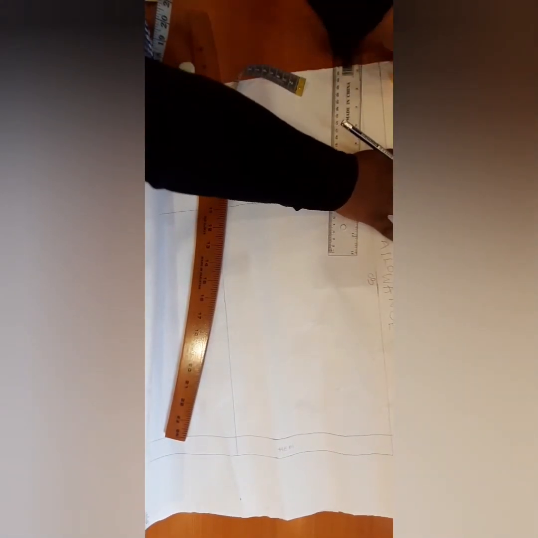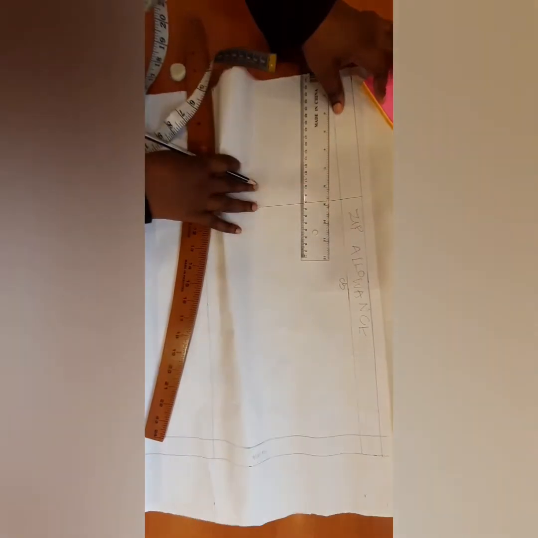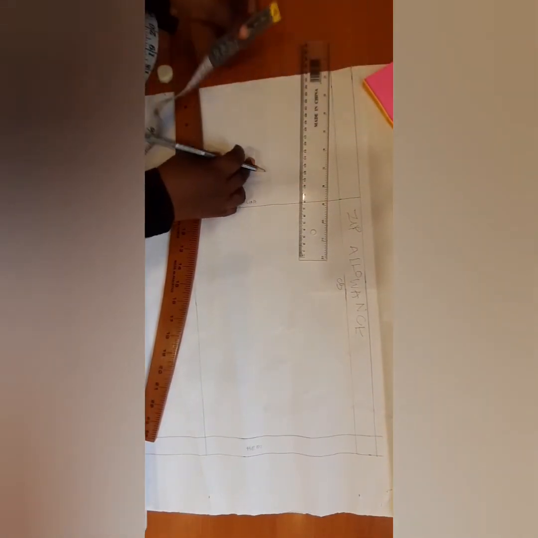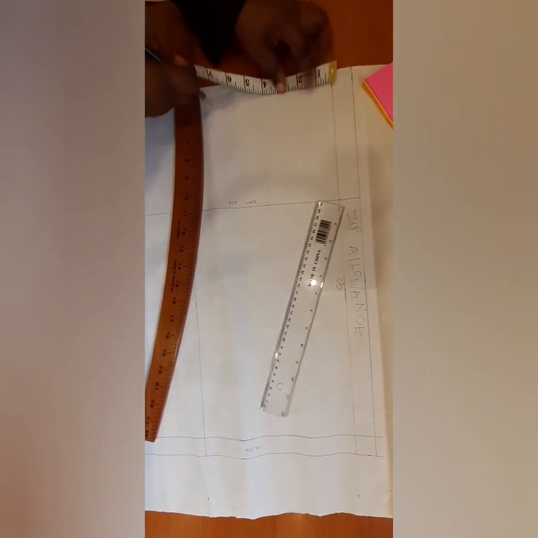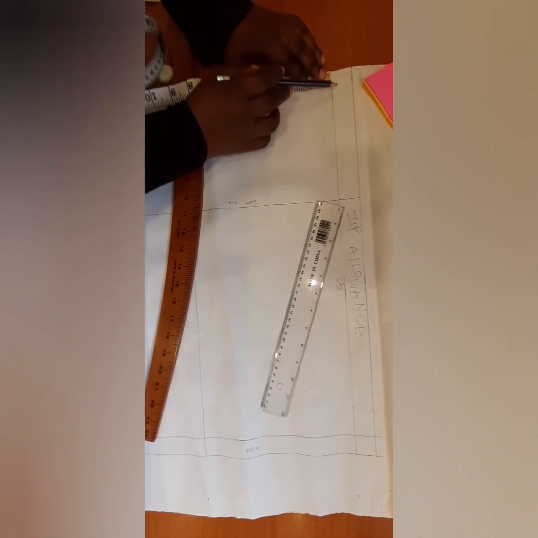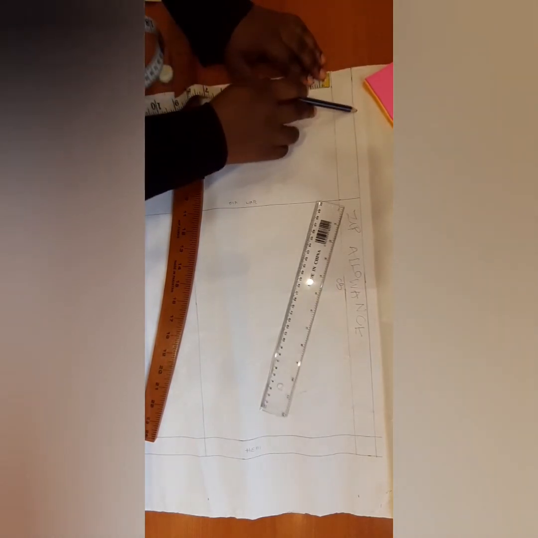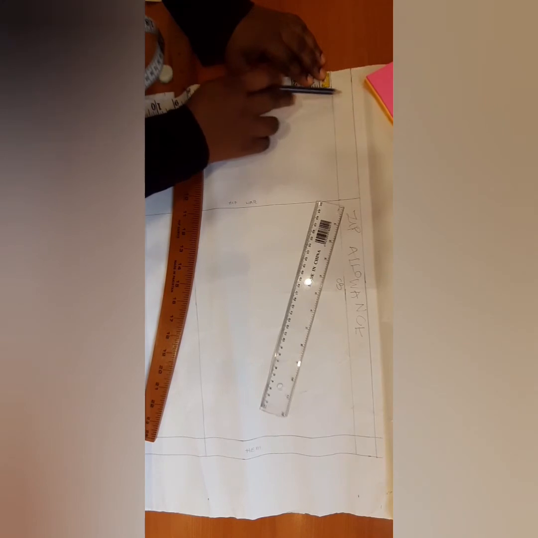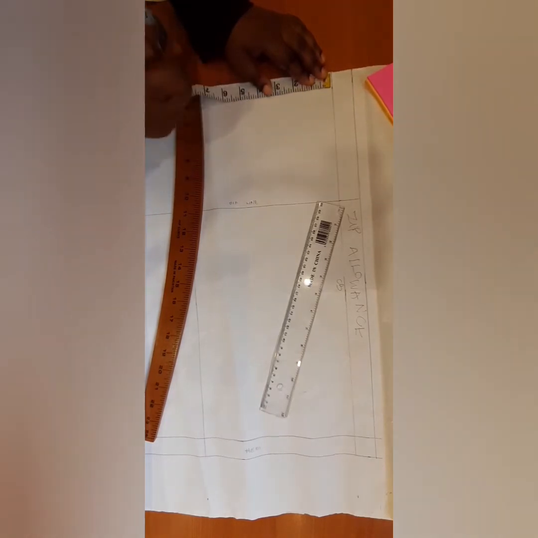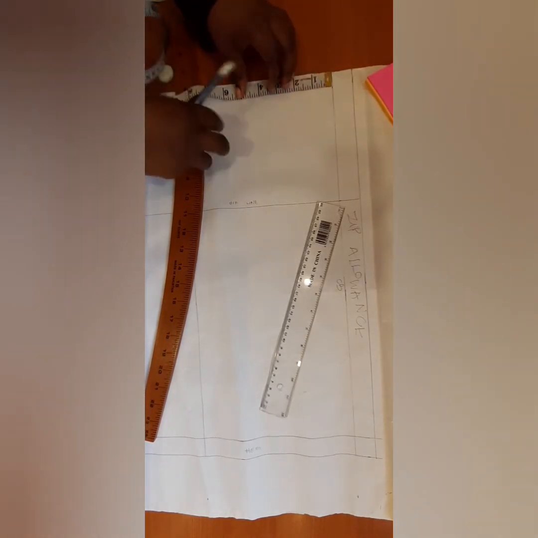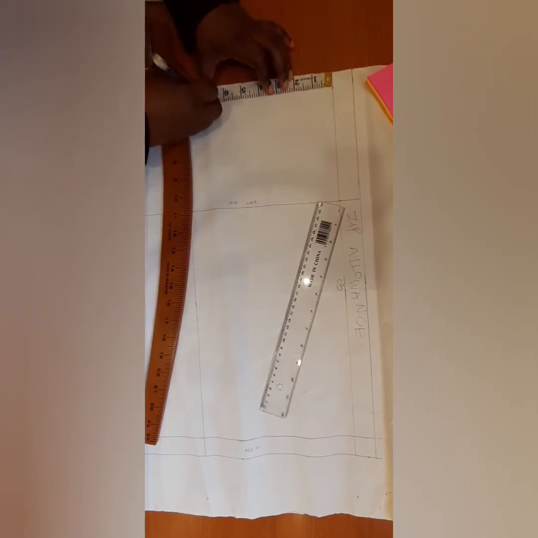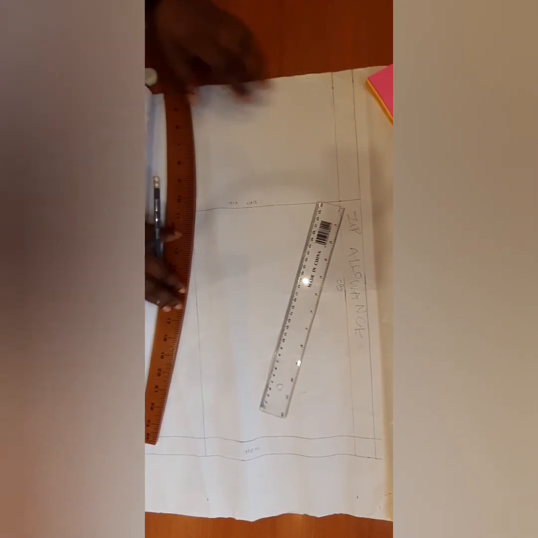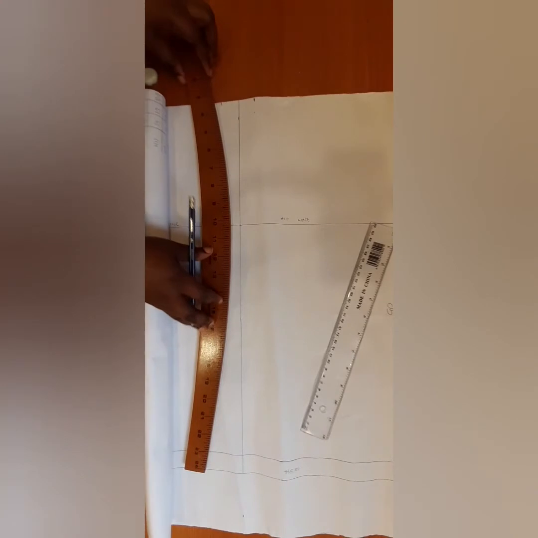On the back we mark out 7.5. So I'll be measuring from the CB, not the zip allowance, from the CB seam line. So this is 7.5. Okay, so now you can go ahead and use your hip curve.